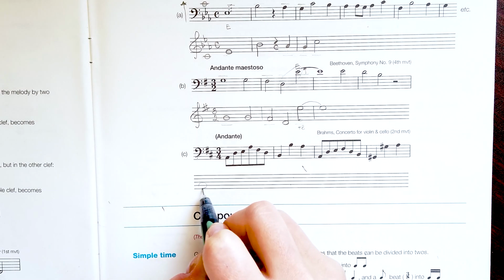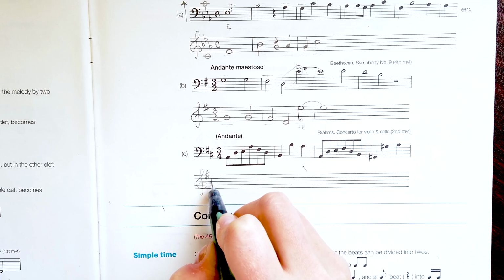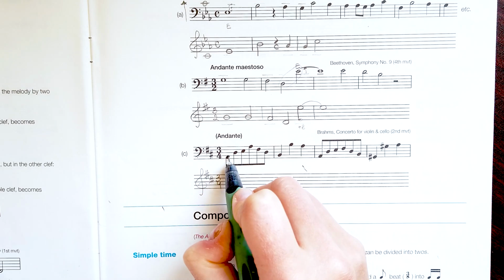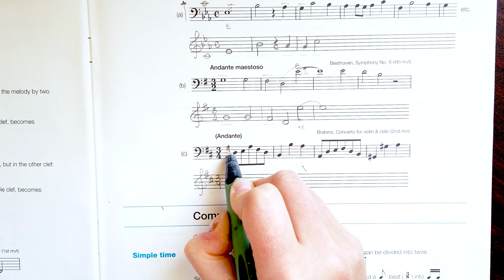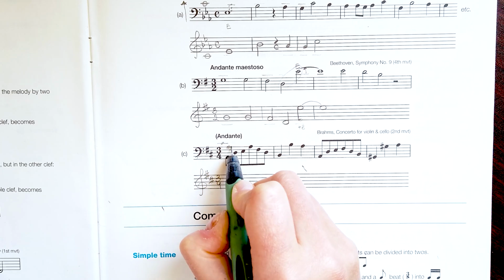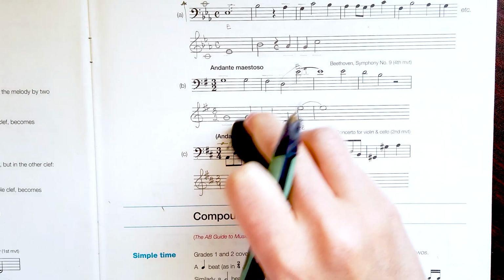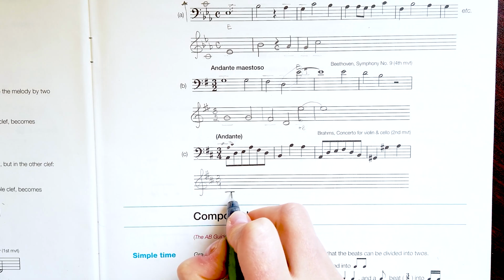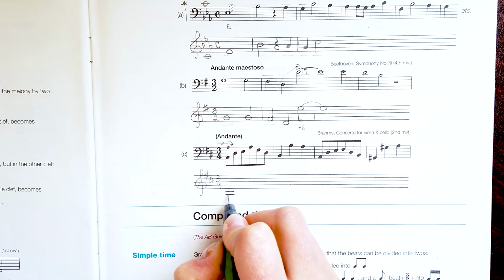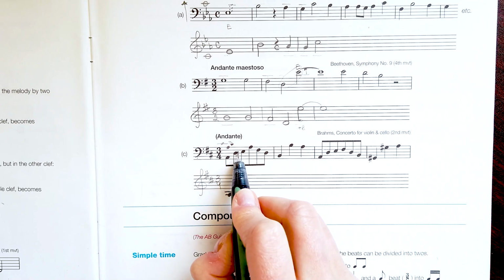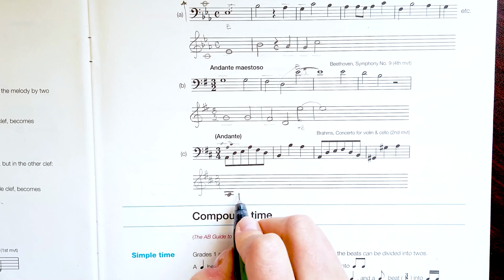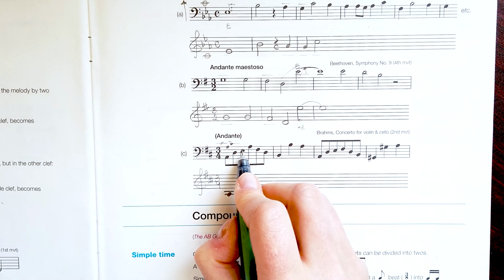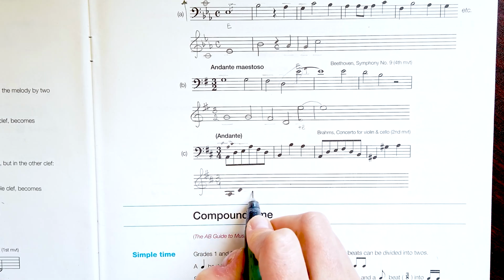So bass clef, we change to treble, 2 sharps, 3, 4, and count the first. This is note A, which is situated under the middle C. So for this, we have to write extra lines. So this C, B, and A. Then we can count the next note. It's going to be D, E, F, G, A, B, C, D, E.